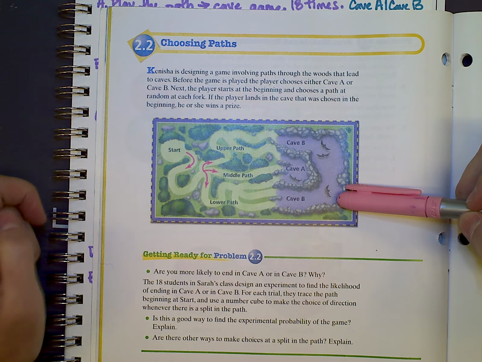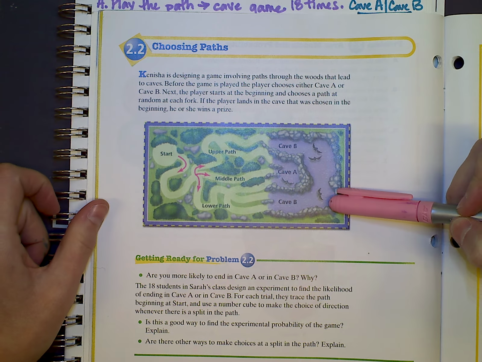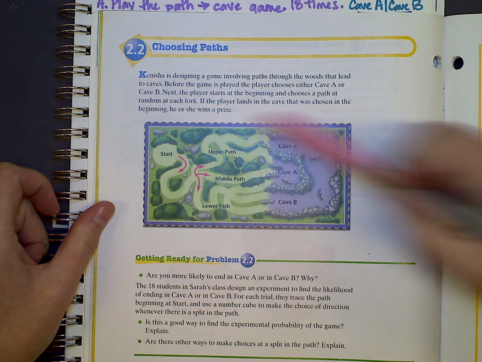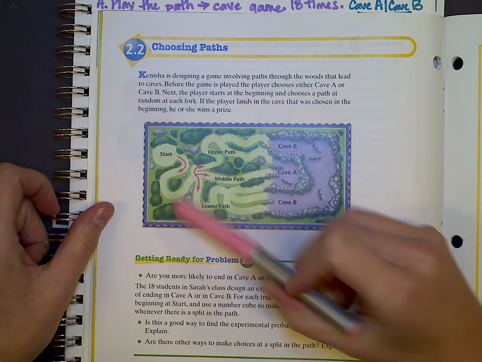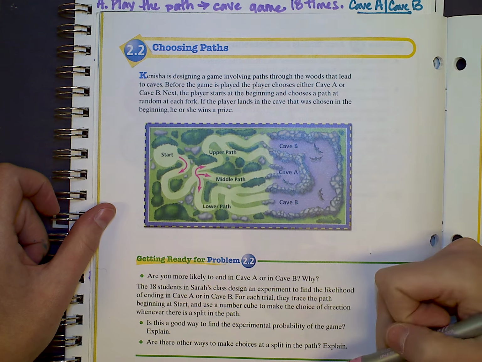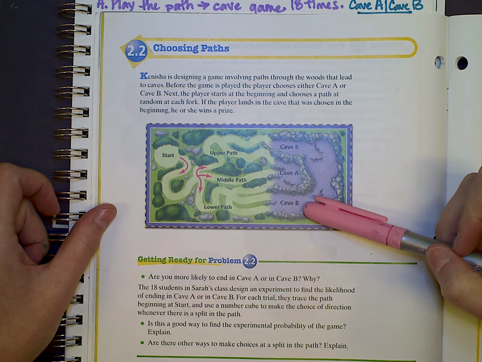And this is the maze problem, choosing paths. The whole gist of this problem is that this is actually a game. It's a maze game, and probability comes into play here because you have to make random choices at each of the forks in the path to determine which cave you end up in.